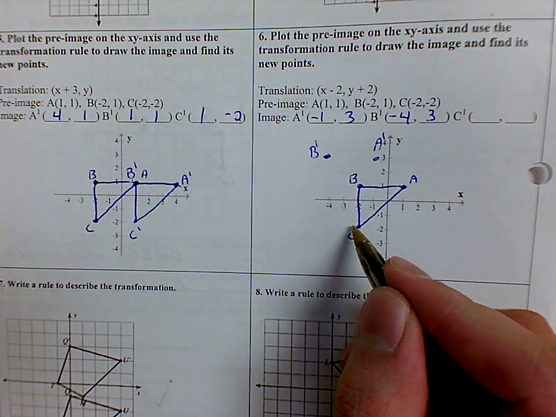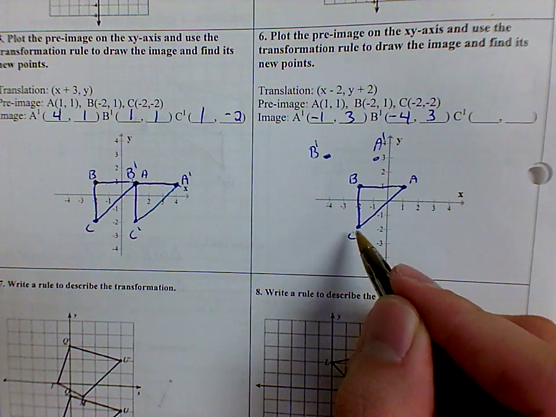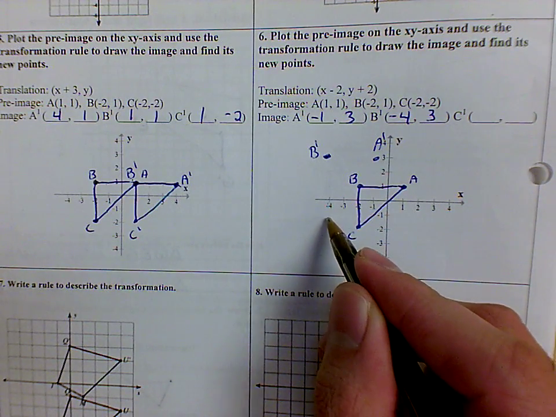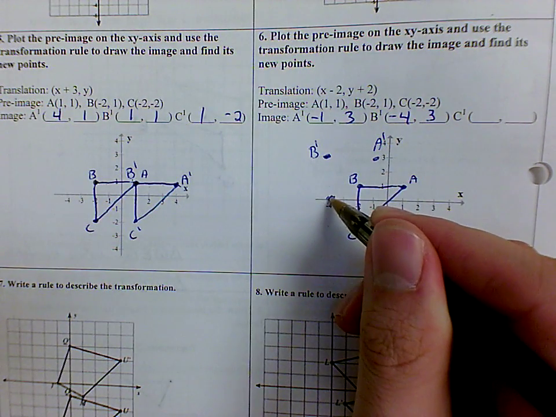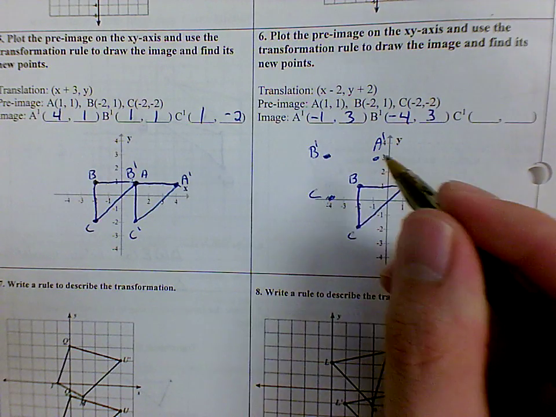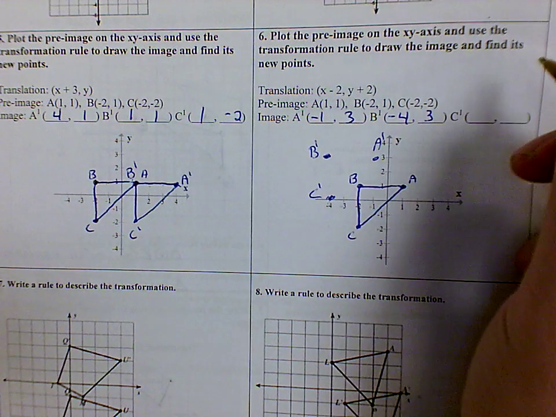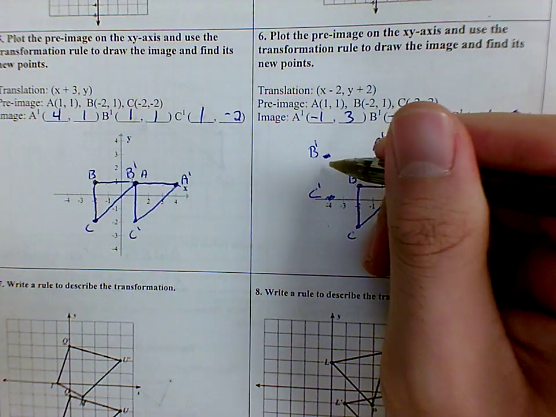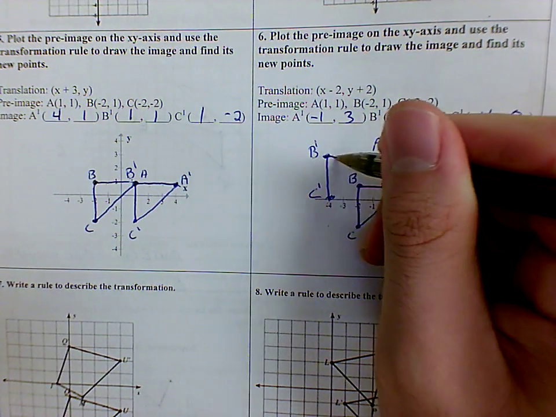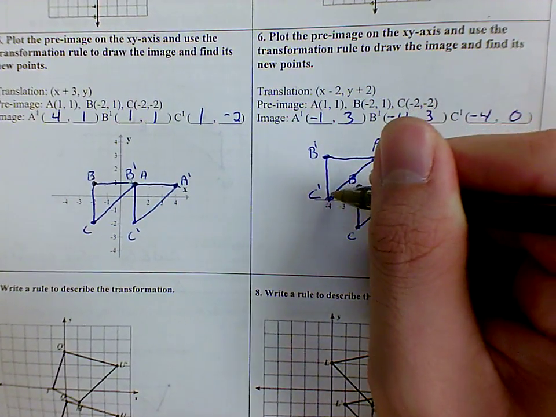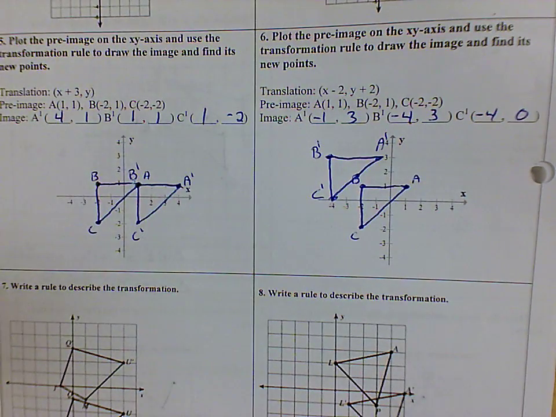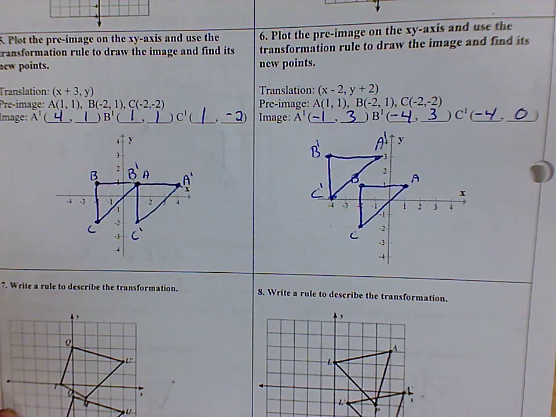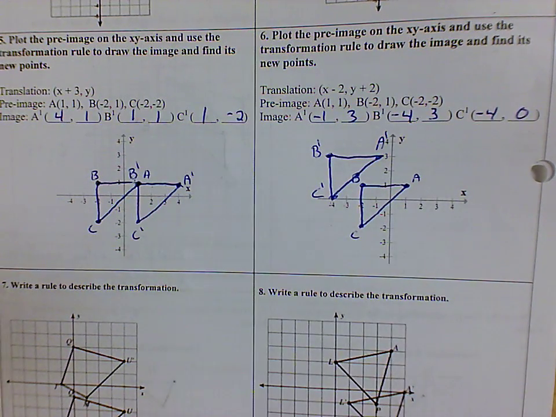And then my C, so it moves to the left 2 and then up 2. So my new coordinate of C prime is going to be -4, 0. And then I can draw the shape. And there is the new image. Okay, so we've got the pre-image and the image.